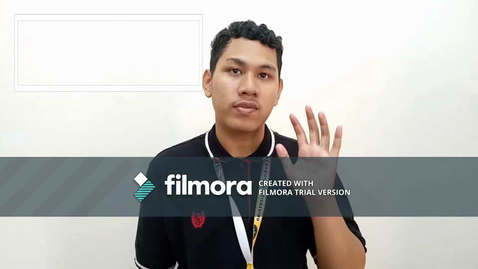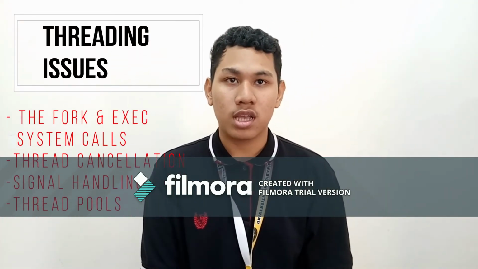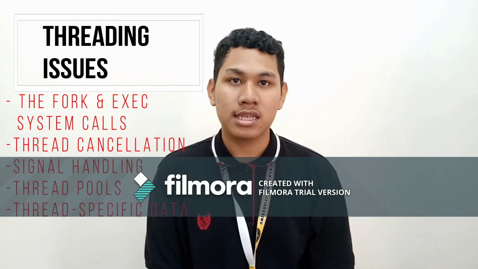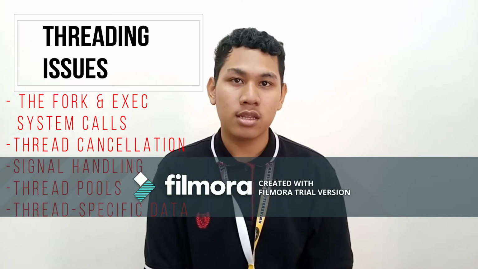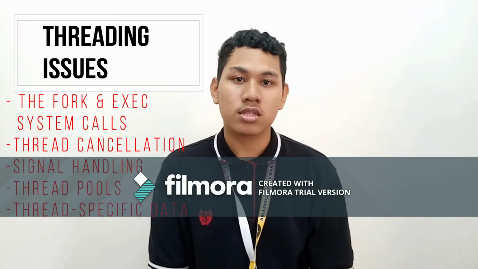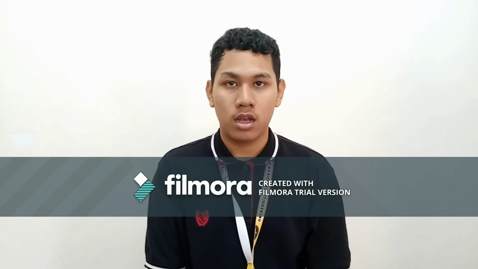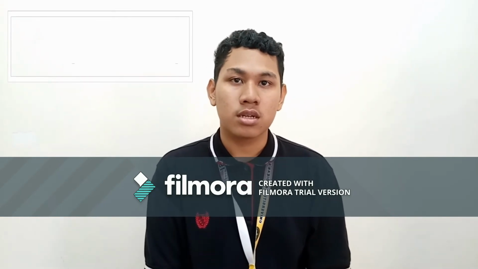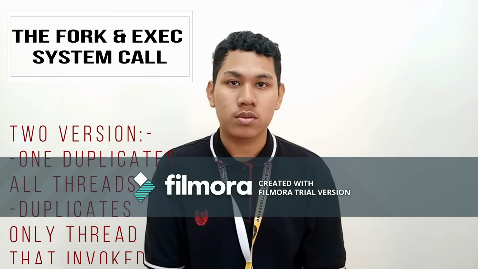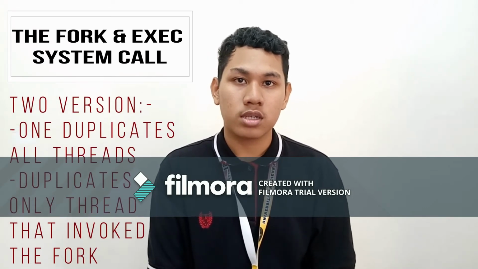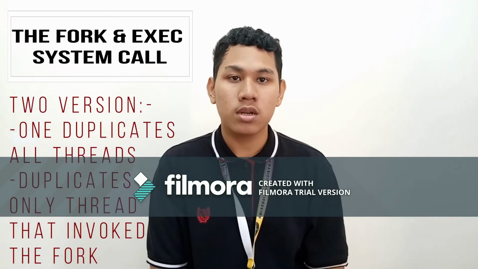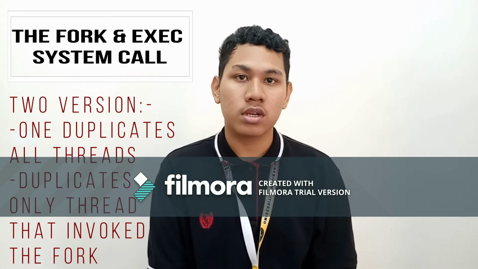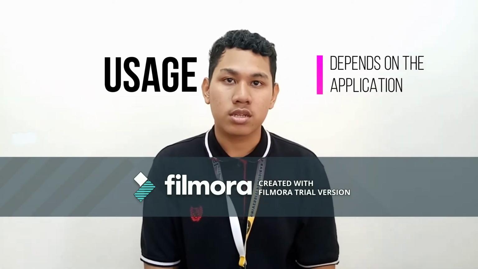Threading issues. There are five threading issues: the fork and exec system calls, thread cancellation, signal handling, thread pools, and thread specific data. First, the fork and exec system calls. There are two versions: one duplicates all threads and another duplicates only the thread that invokes the fork system call. Which is used depends on the application.